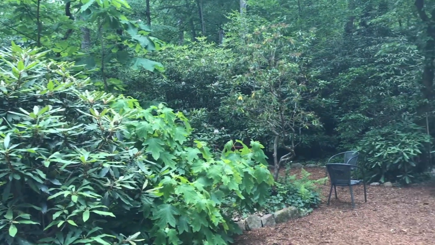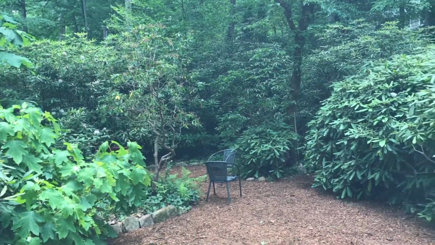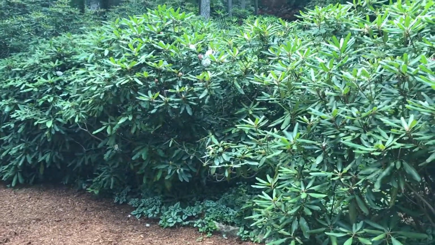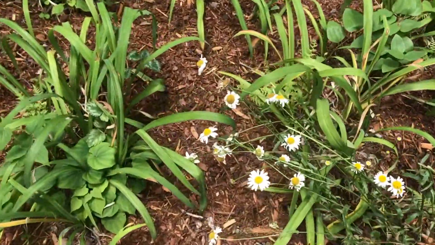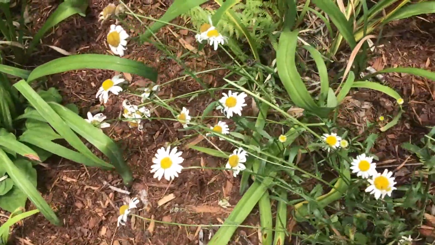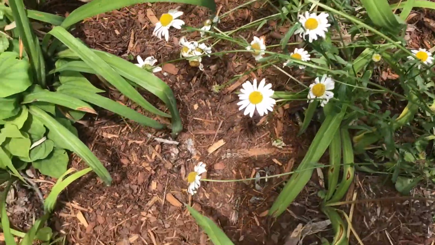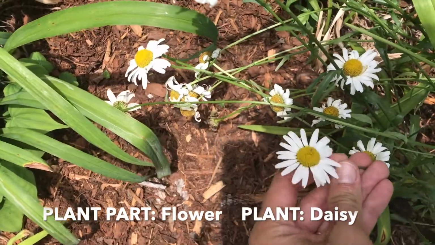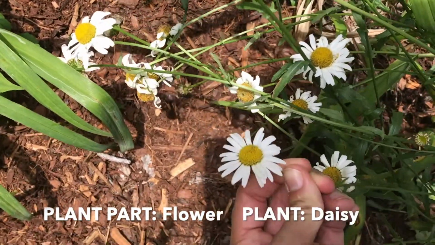All right, we're coming out into the garden and we're going to see what different plant parts we can find. There's a bunch of different plants out here, so it looks like we'll have a lot to choose from. First, I think I'm going to choose my flower from this daisy plant. And this will be the top of my new plant species.